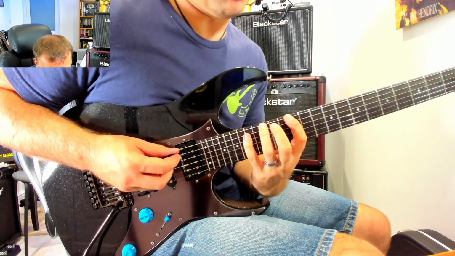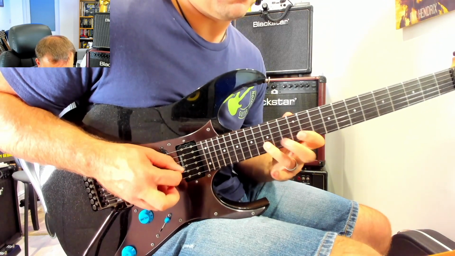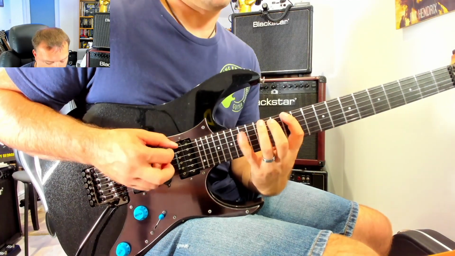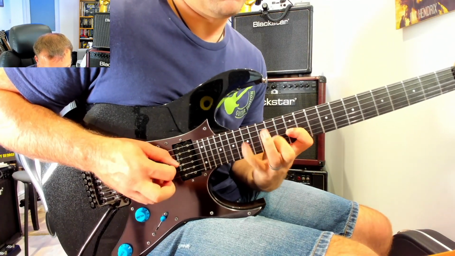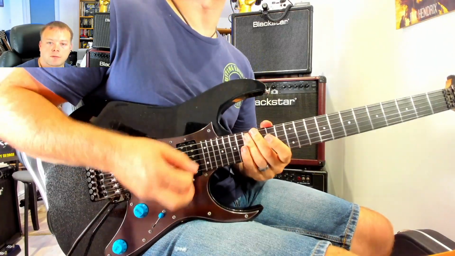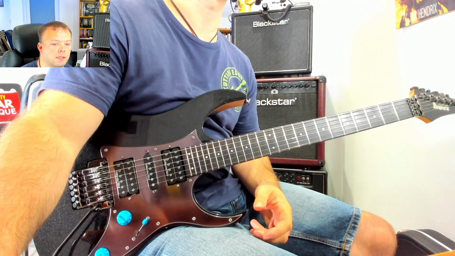And now with the full rolling thing, it sounds quite fresh, I think. So that's a couple of different things that you can do with string skipping, and a little bit of an introduction to the technique for you.